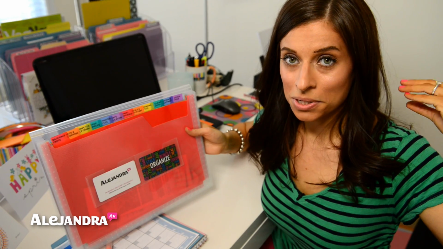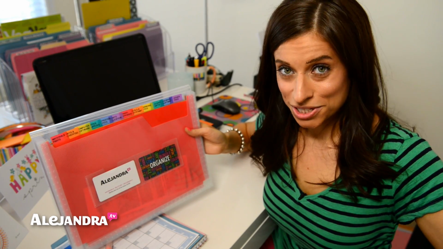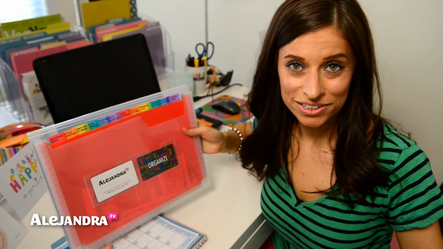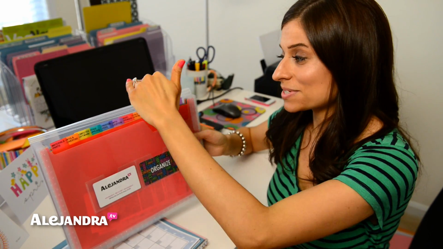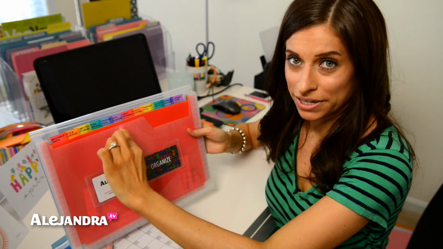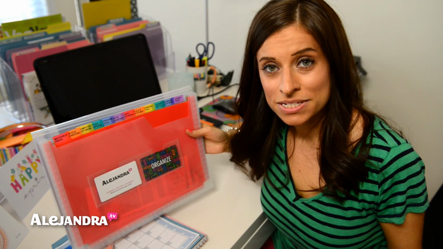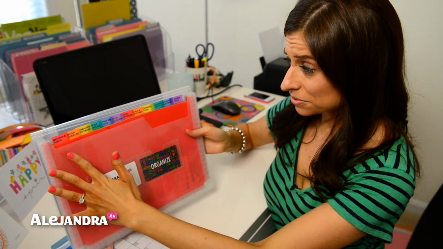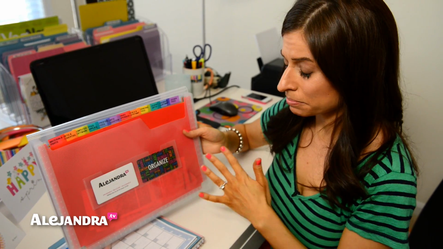All right, so label your tabs and then every time you get a receipt for that category, if you need to mark it in your checkbook or mark it in QuickBooks or mark it on your Excel file on your computer, do that. And as soon as you do that, put the receipt inside of the appropriate category. So for instance, what I do is I normally do this on a weekly or monthly basis.